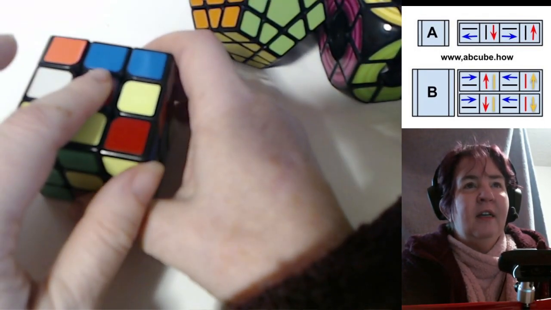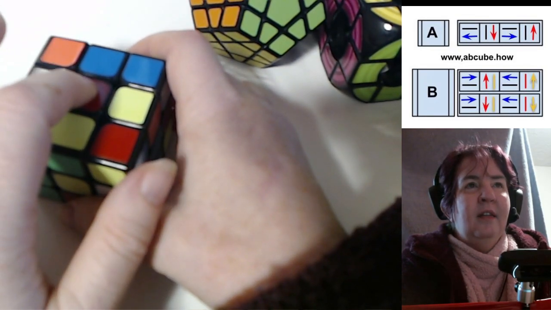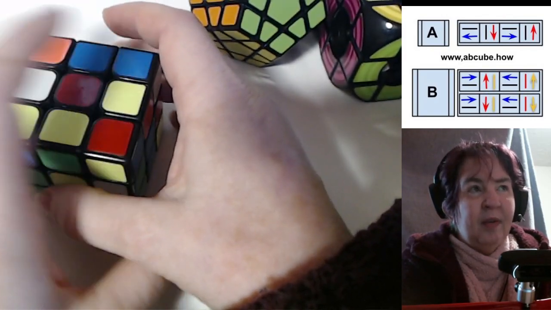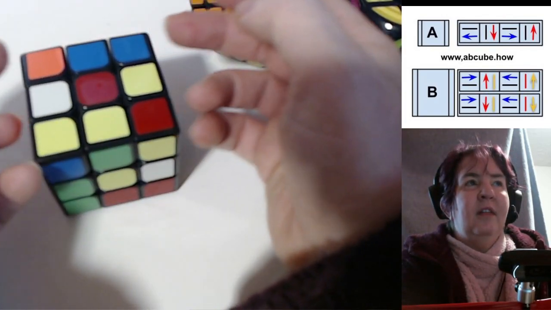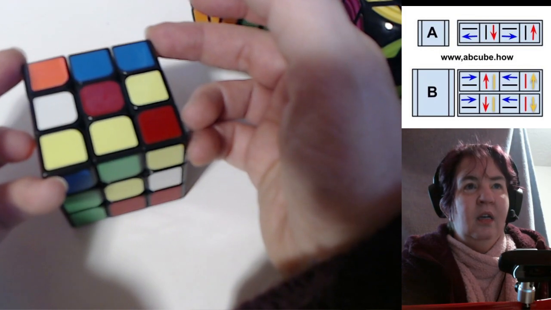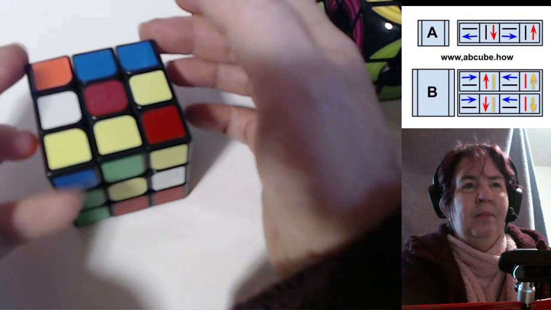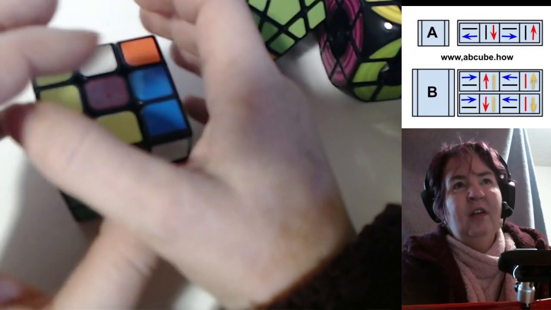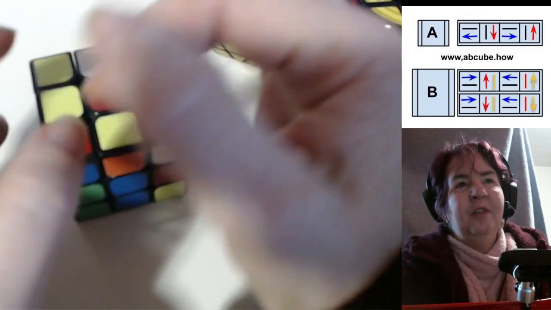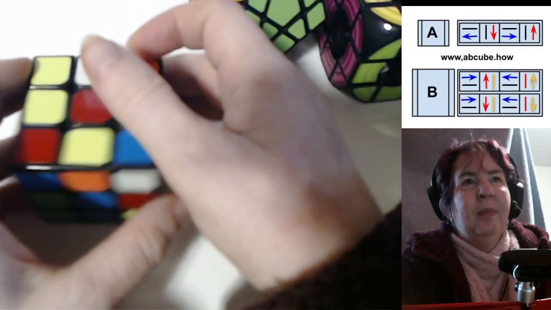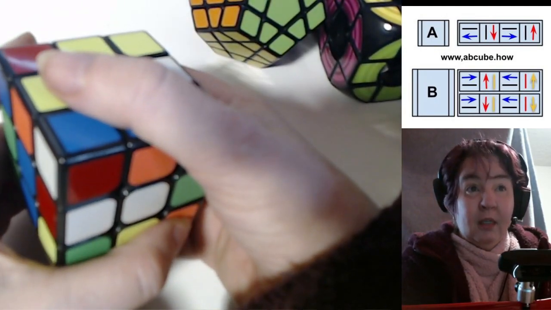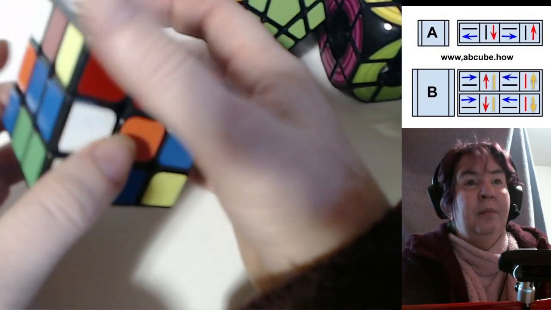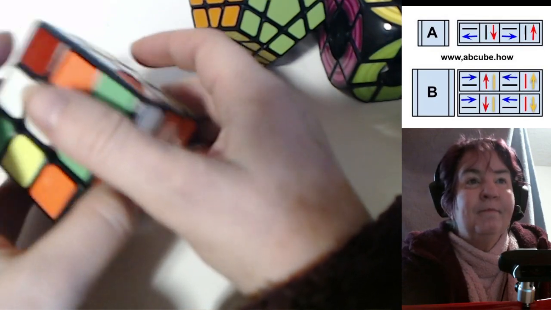I did find a site that used just commutations, what is my Formula B, to place the corners. But you had to think ahead about orientation and things like that, and it was too mentally complex for me. So it is possible to solve the entire cube just using Formula B, but I ain't smart enough to do it.